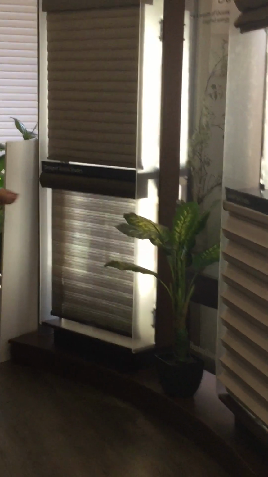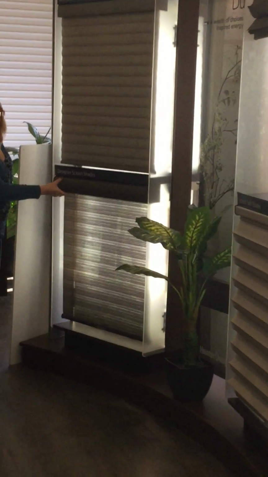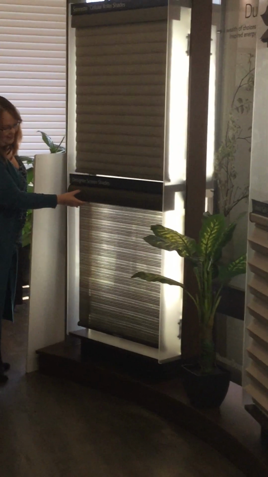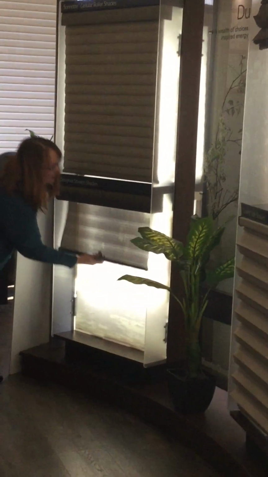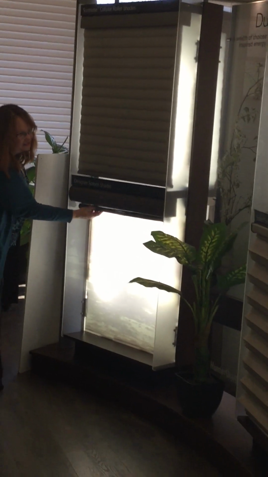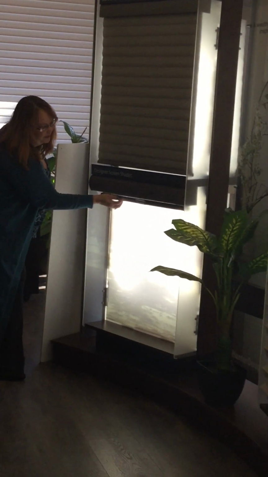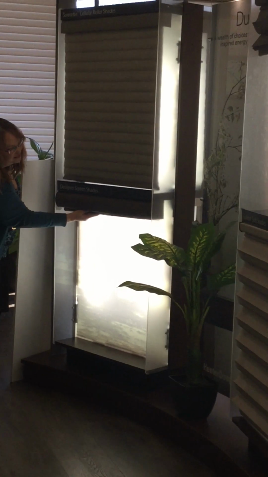This is another type of cassette. This is a rounded cassette, that is a square cassette. So just a different type, but essentially, other than that, same product. It functions the exact same way. This one's cordless, but this is spring assisted cordless. So that one I can move with my hand, this one I have to tension release.